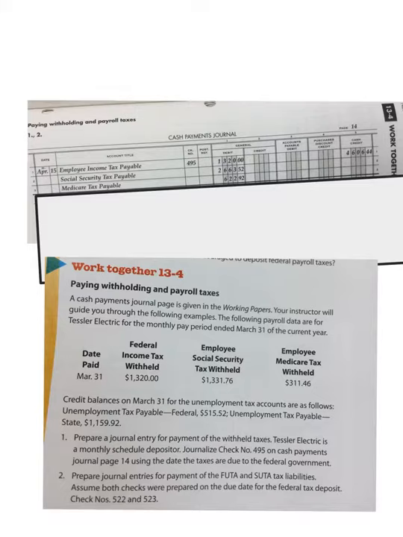Now, if you add up your debits, $1,320, $2,663.52, and $622.92, it will give you the balance of $4,606.44. So this is how much we're going to write a check for to pay for these payroll taxes to the federal government.